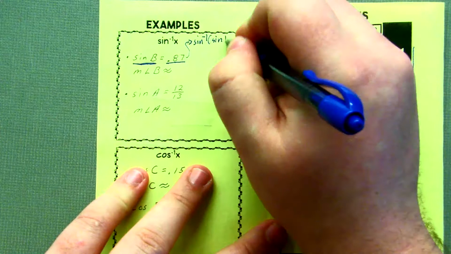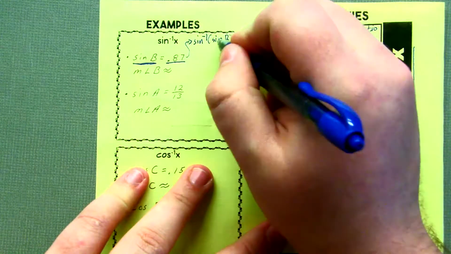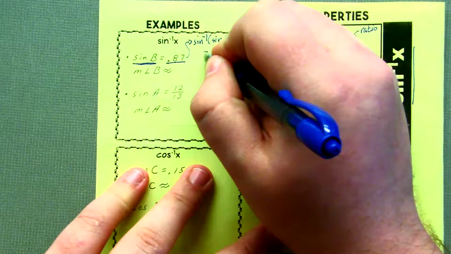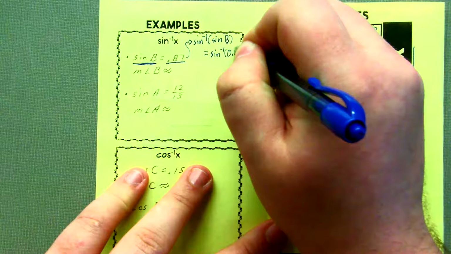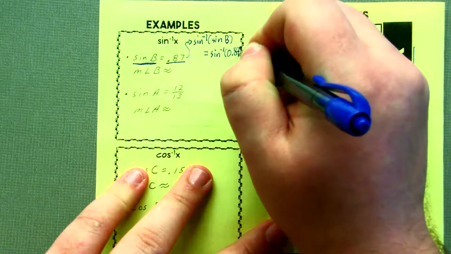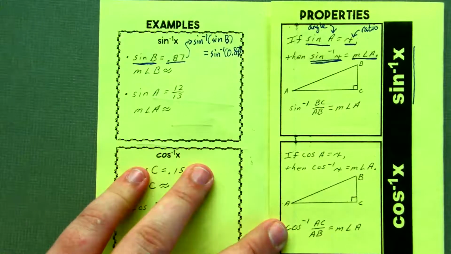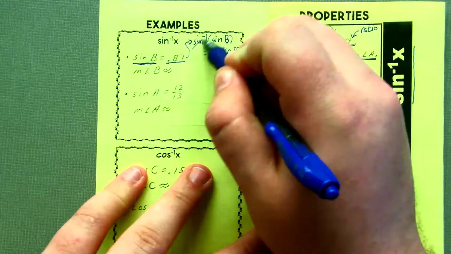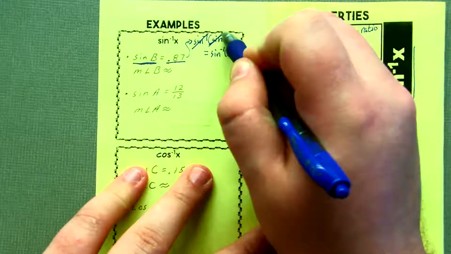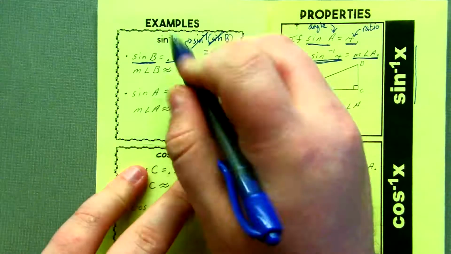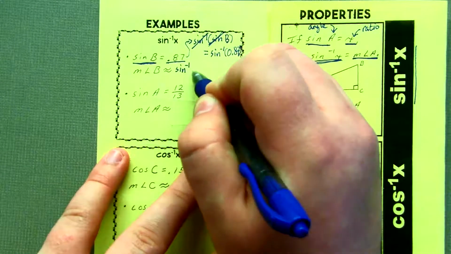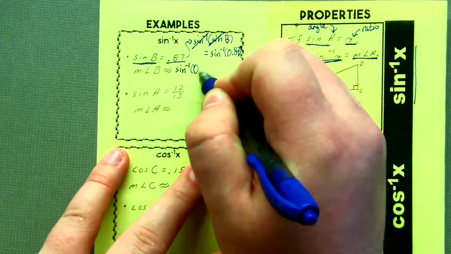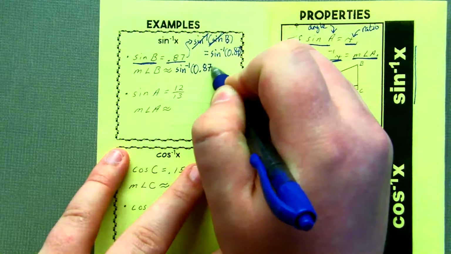So we're going to say the inverse sine of sine of B equals the inverse sine of 0.87. Our sines on the outside here are going to cancel out, which means that the measure of angle B is approximately the inverse sine of 0.87.